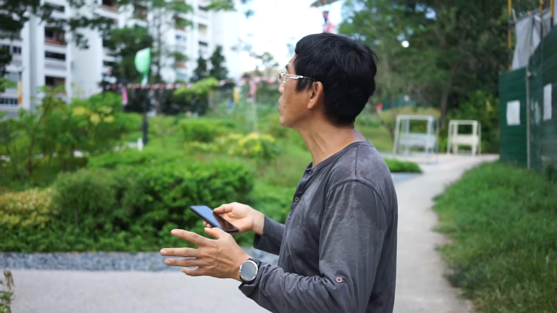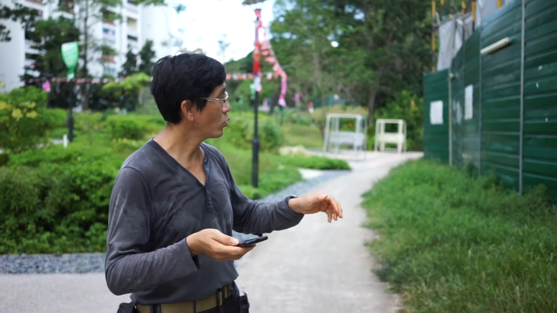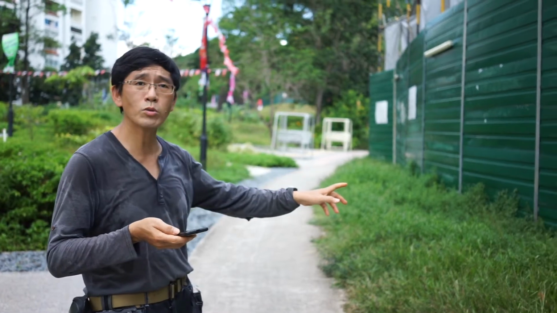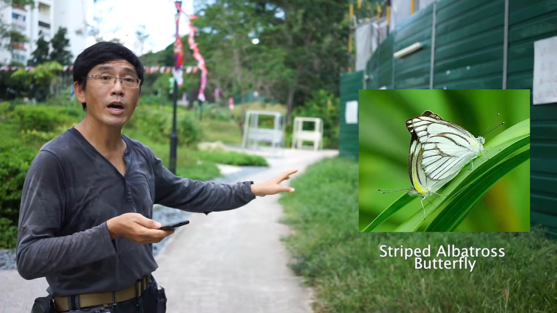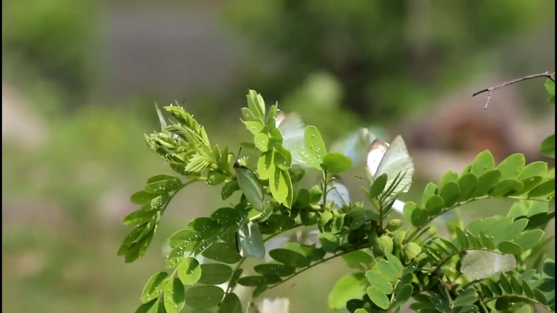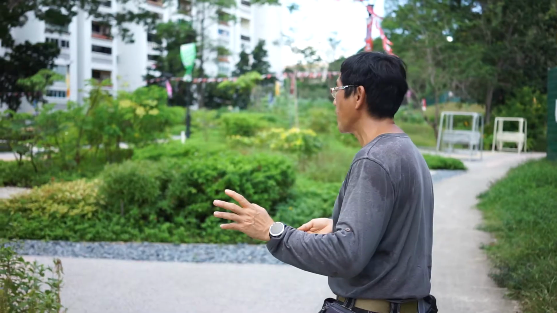Now, what kind of butterfly can we find in an urban garden setting? Well, here we have this garden, right smack in the center of HDB housing estates, and we have a lot of butterflies here today. As you look on the left here, this is actually the host plant of the striped albatross butterfly. Earlier we had some female butterflies laying eggs on it. All right, let's move on.